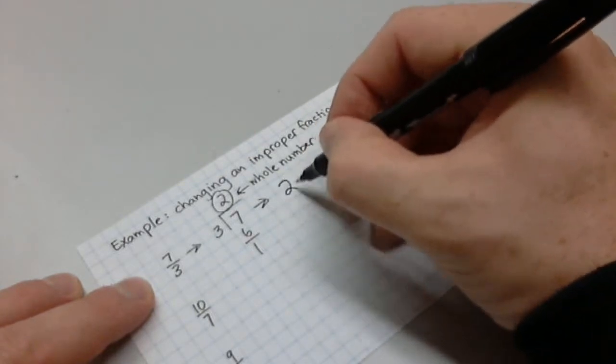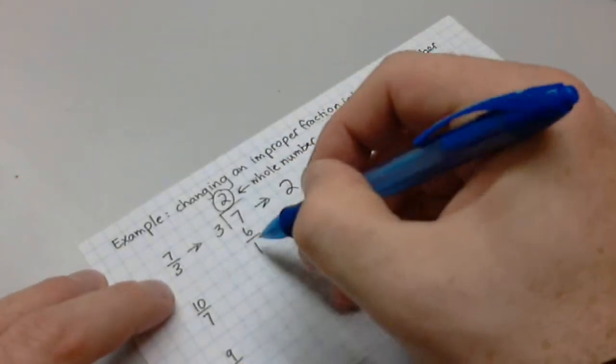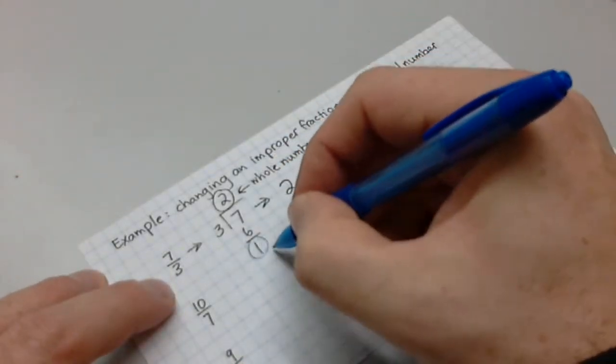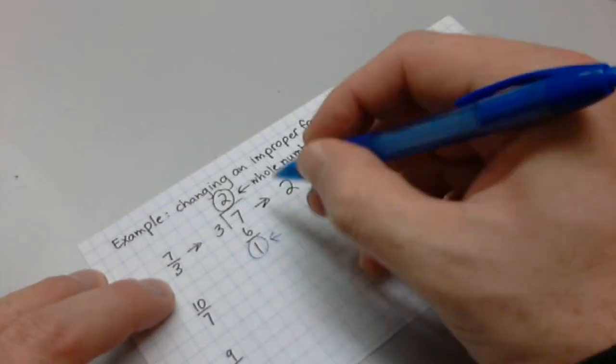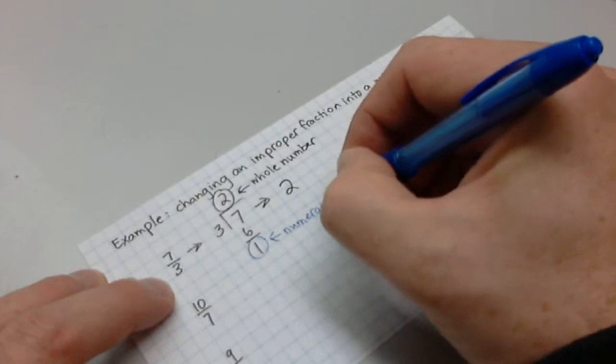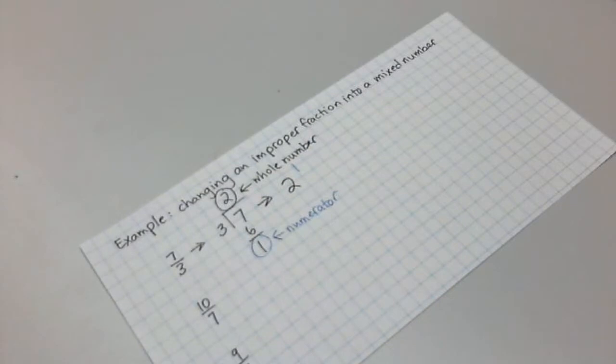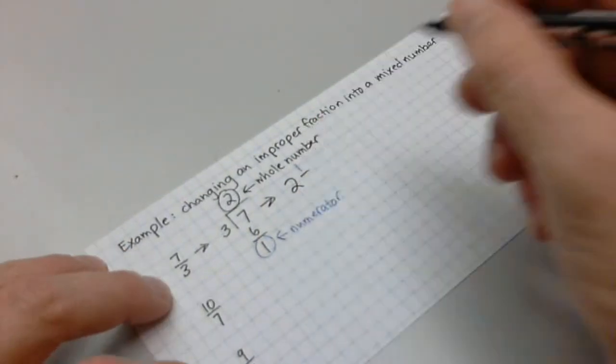Okay, so my first number that I write down is 2. This number right here, this remainder, becomes our numerator. So I write that down.